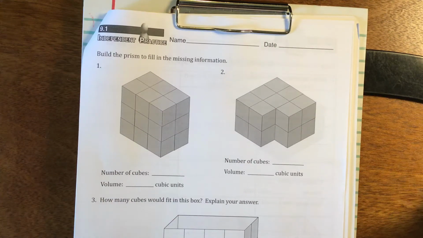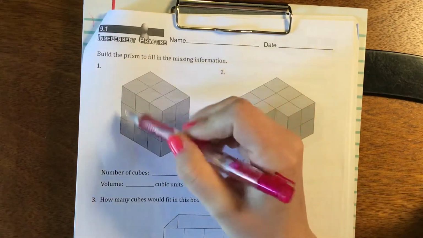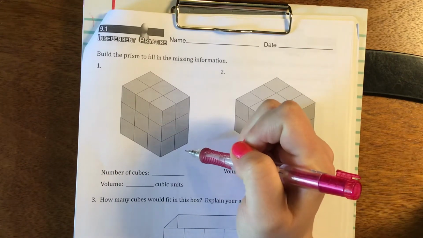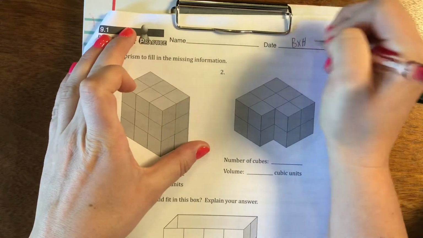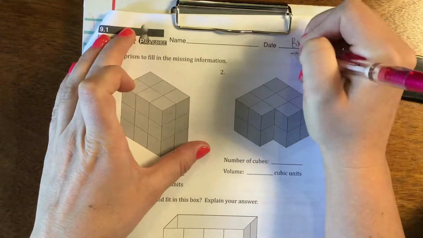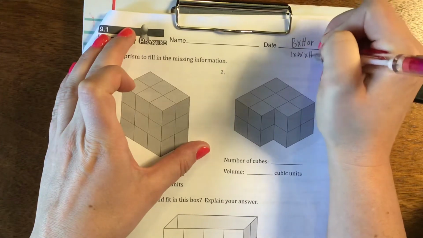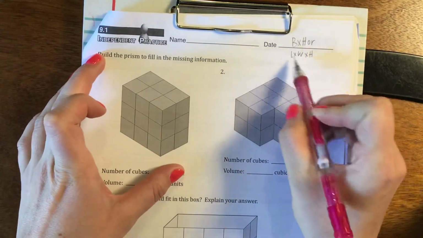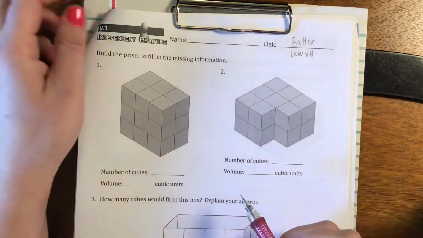Here is an example of how to do some of the problems from 9.1 based off of the independent practice page. So when we are looking at a three-dimensional unit, you can either do base times height, or base is also made up of length times width times our height. So we'll be referring to these equations for these problems down below here.